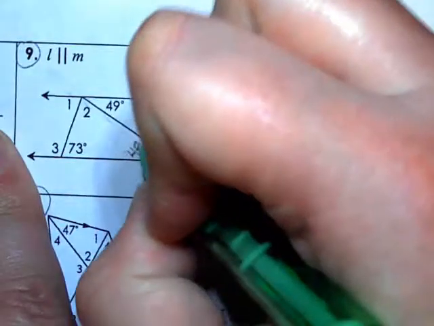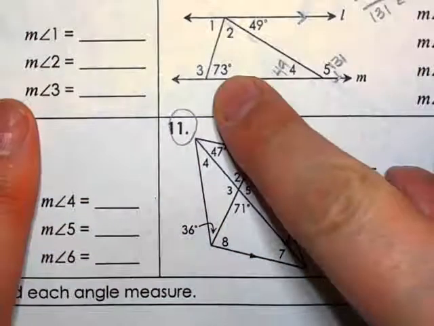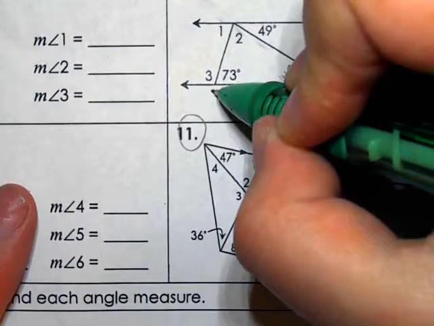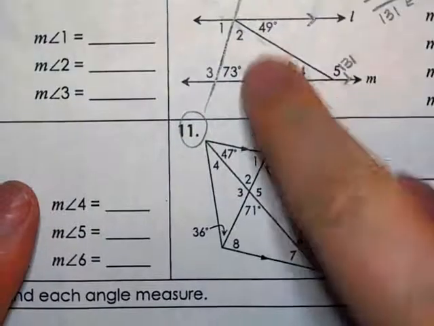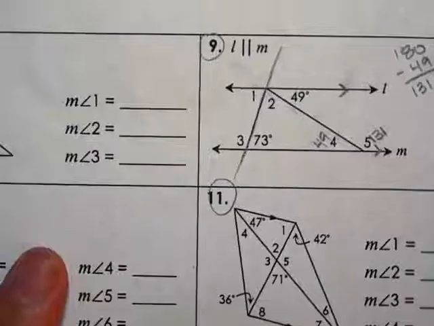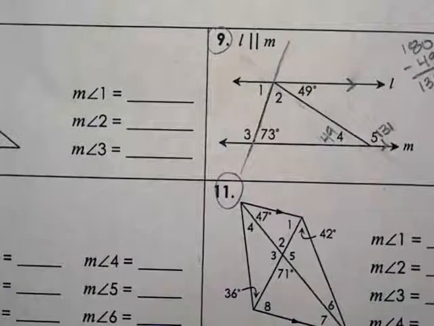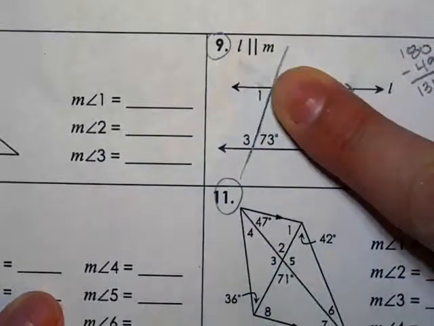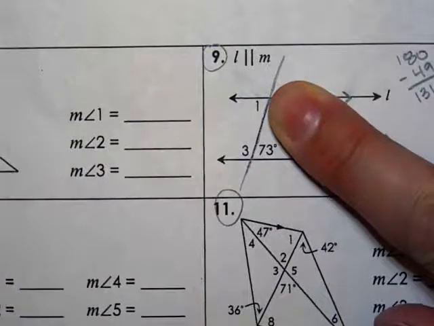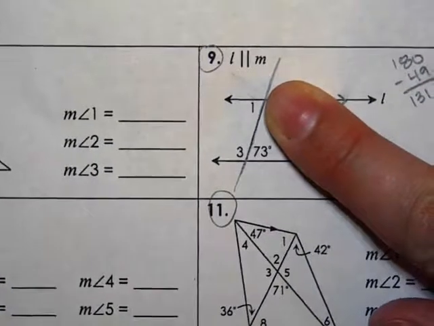So the other transversal has the angle 73 and the angle 1 and the 3. Again, I cannot use the 2 because the 2 uses both lines. So I'm going to ignore angle 2. I'm just looking at angle 73 and angles 1 and 3.